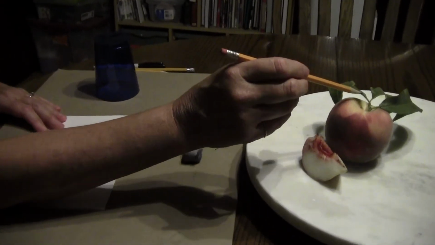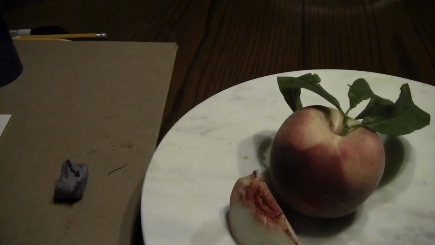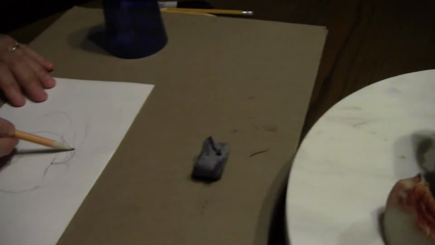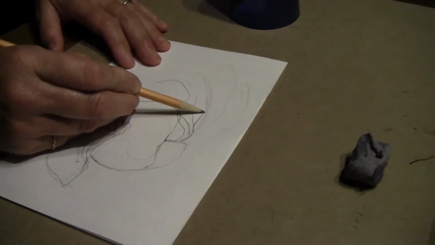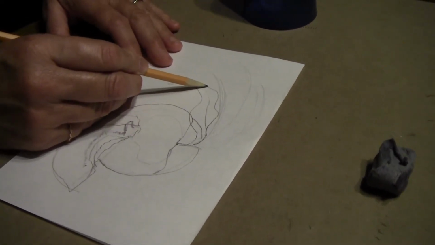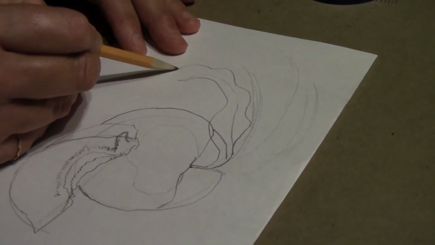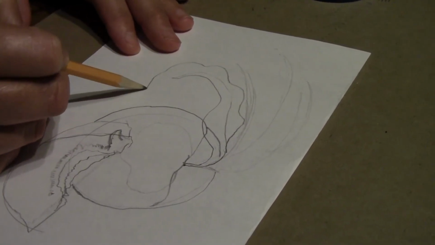Okay, now I can't really see the back side of the leaf here where the stem is. It starts at a different spot on the leaf. So I'm coming off the center and I'm following that edge, which has more curves or different curves than the front edge of that leaf.